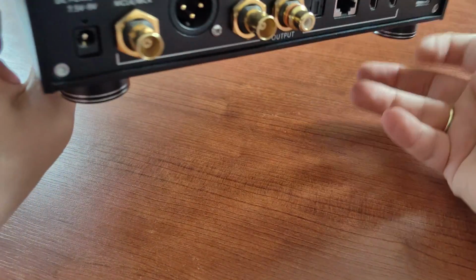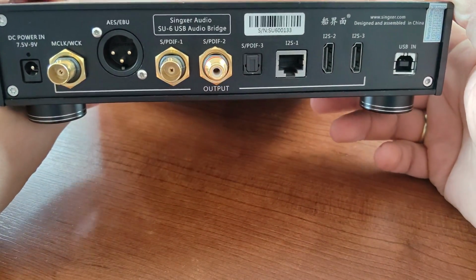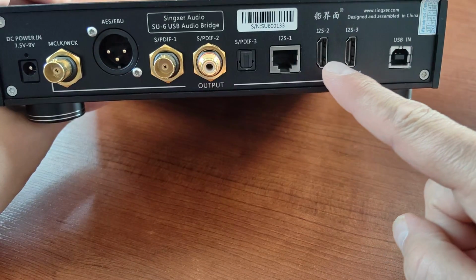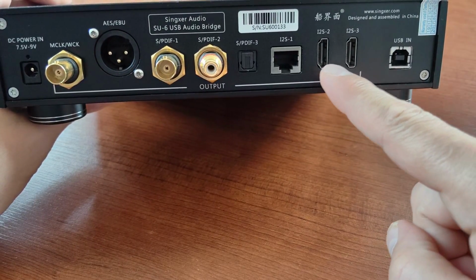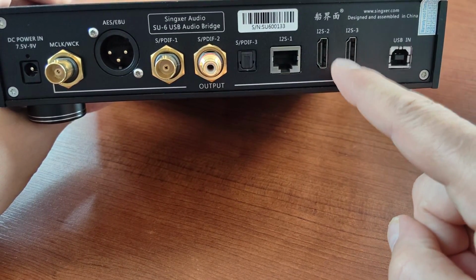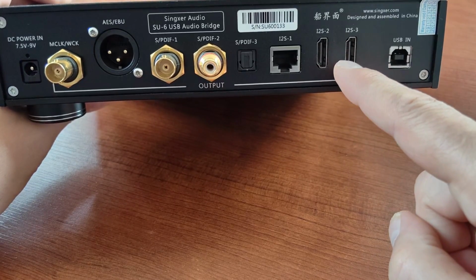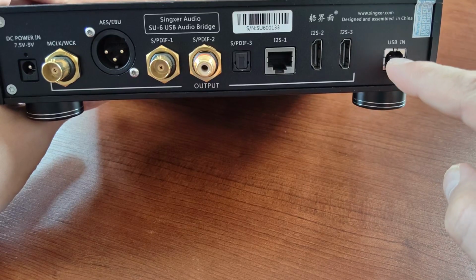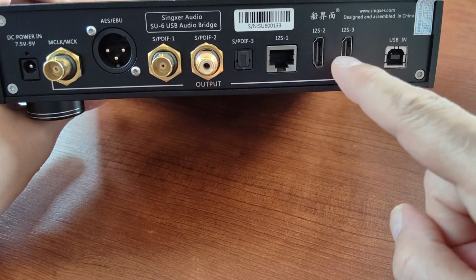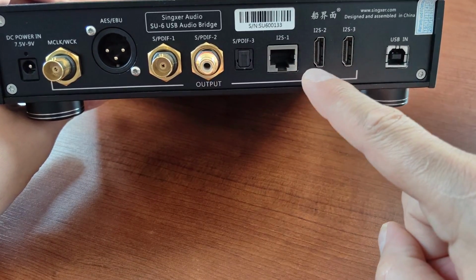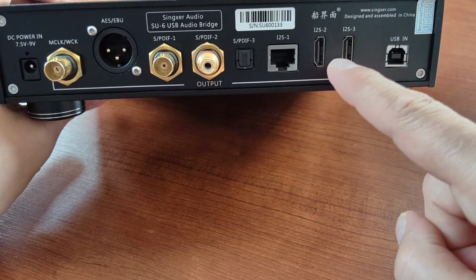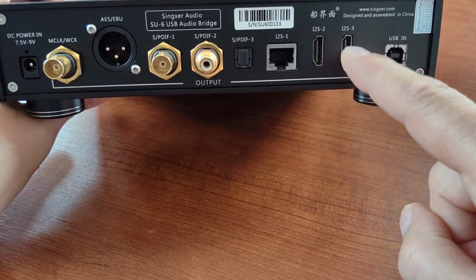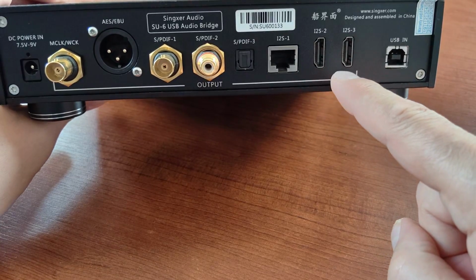What's also important and useful for me as a reviewer is the fact that I can actually connect two I2S devices at the same time, and my PC player using foobar will be sending the audio stream to only one device via USB input, which means that both digital to analog converters that I'll be reviewing will be receiving exactly the same high quality signal at exactly the same time.